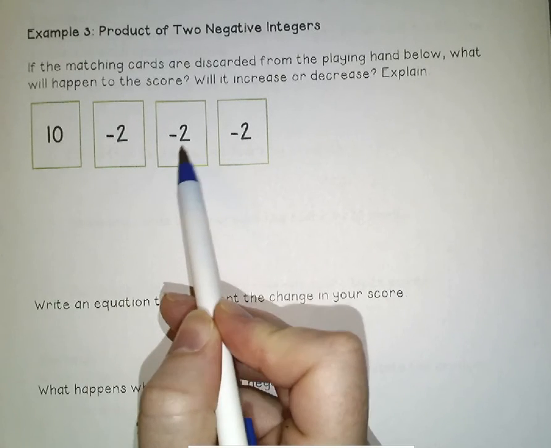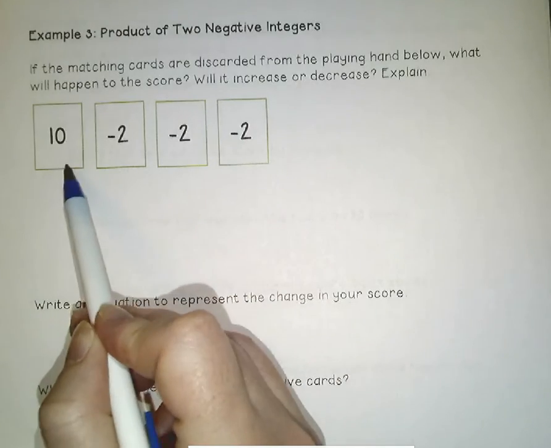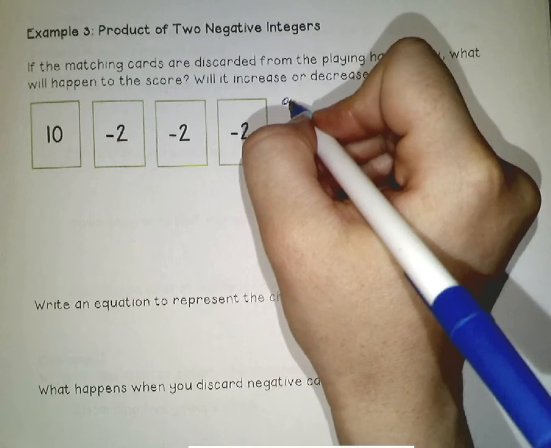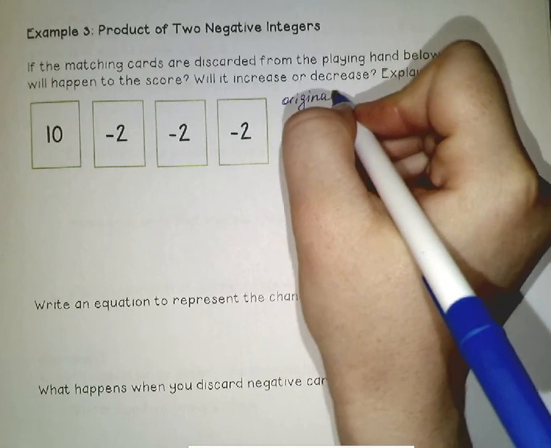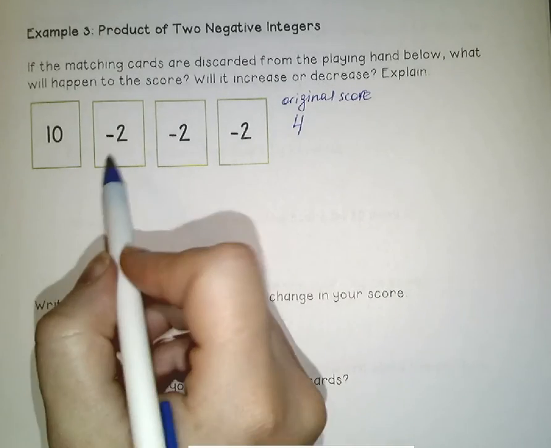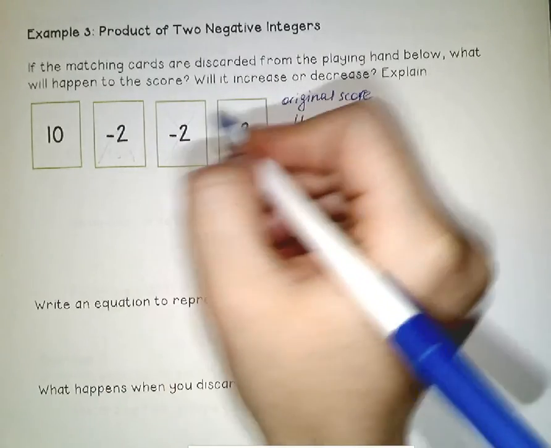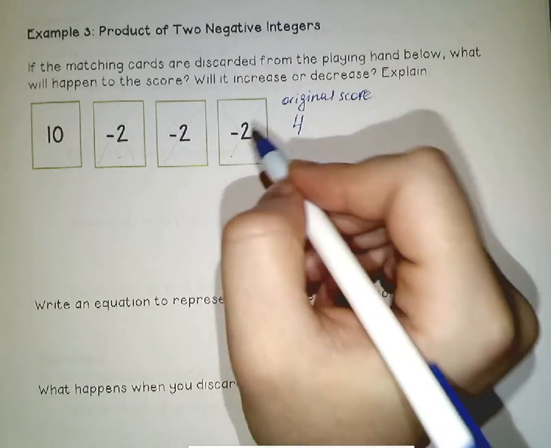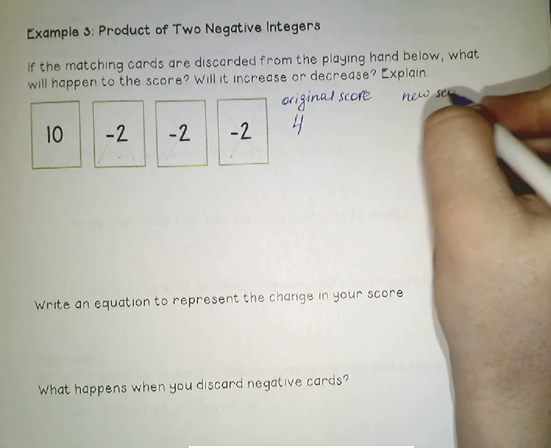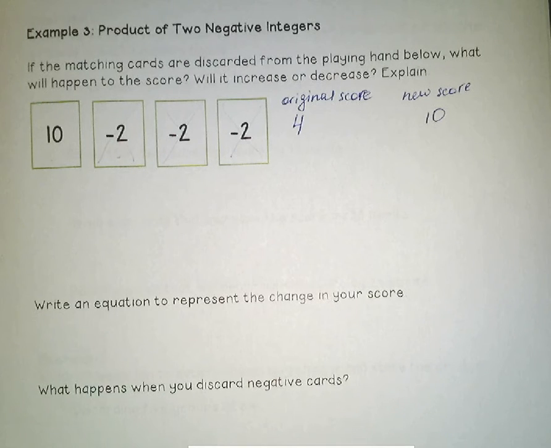-2 plus -2 is -4. -4 plus -2 is -6, plus 10 is 4, right? Original score. If I took them away, if I discarded those 3 groups, and they're gone, my score is going to be 10. So new score 10. Did the score increase or decrease?